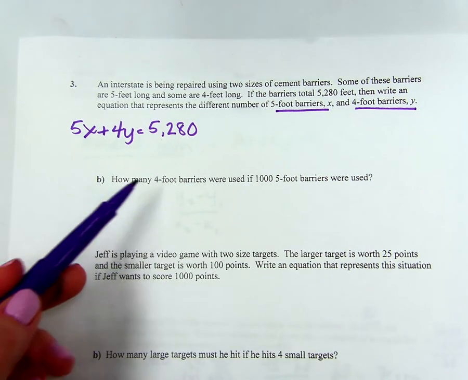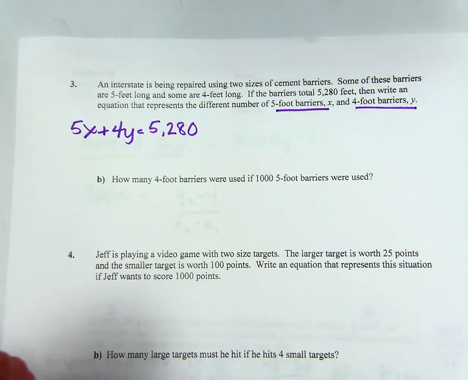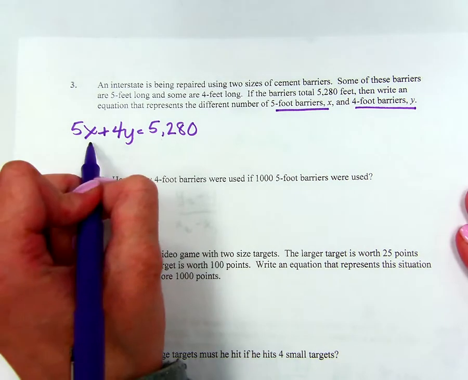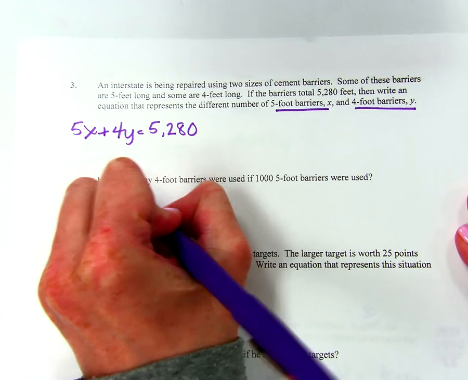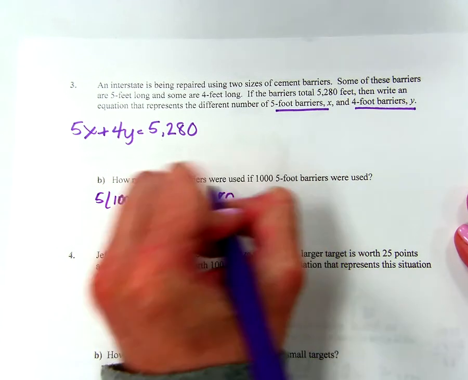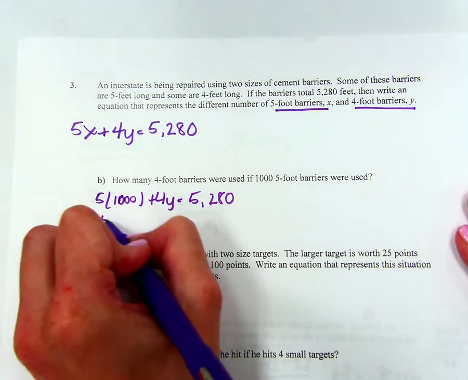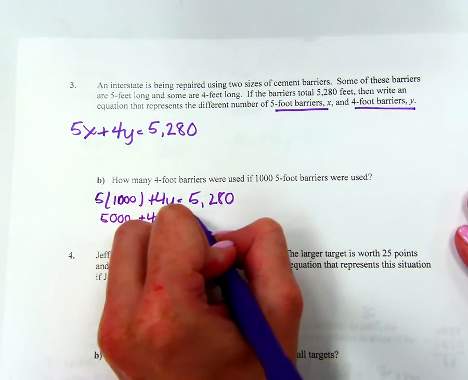So it says how many 4-foot barriers will be used if 1,000 5-foot barriers will be used. So I'm going to substitute 1,000 in for my x, and I'm going to solve for that. So I have 5,000 plus 4y equals 5,280.